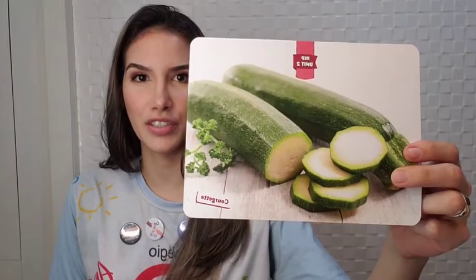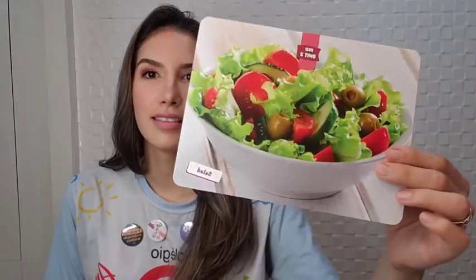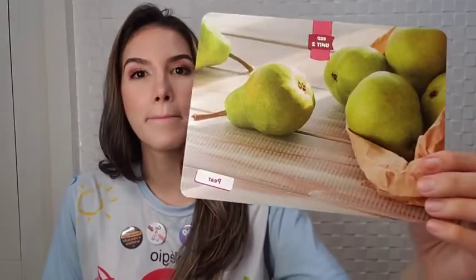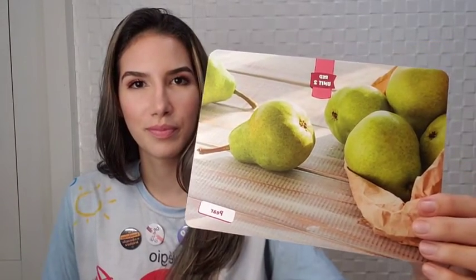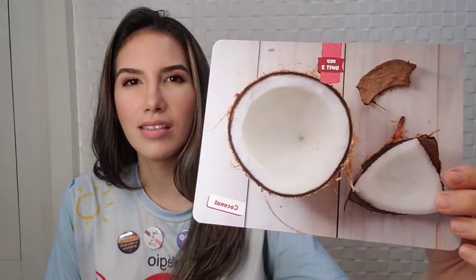Right? Let's practice. I want you to practice. I like courgette. Do you like salad? Do you like pear? Do you like coconut? How is the answer? Do you remember? Yes, I do.